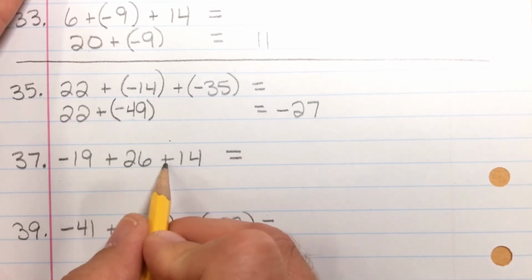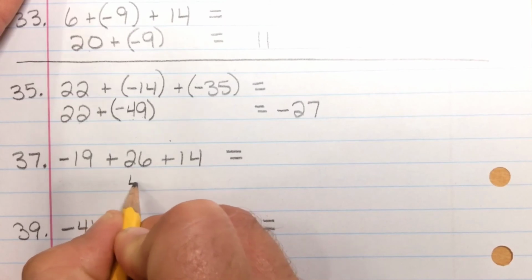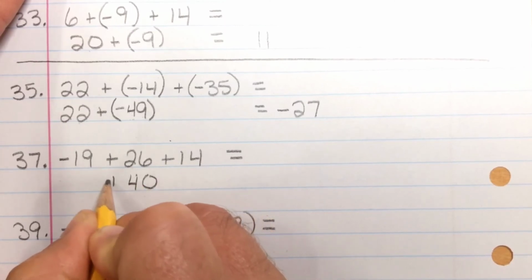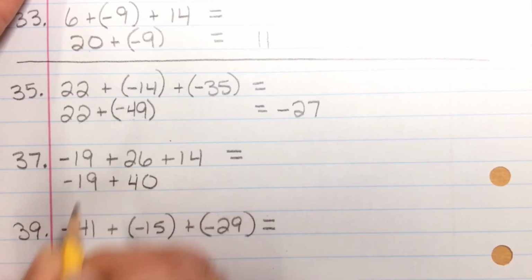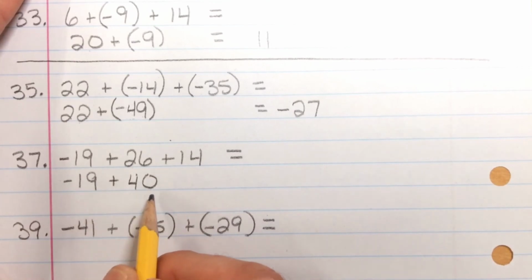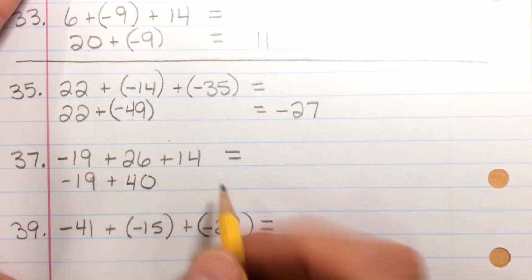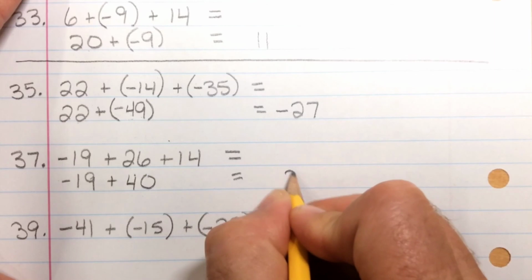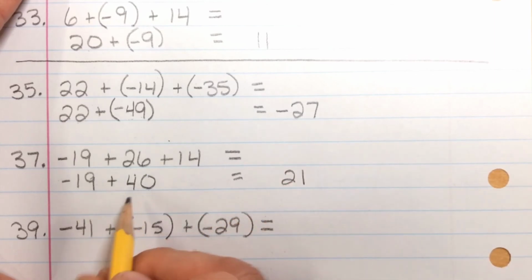Number 37, I'm going to put the two positives together first. So 26 plus 14 is 40. And now I have negative 19 plus 40. Different sign, so I subtract to get 21, and I keep it positive for the 40.